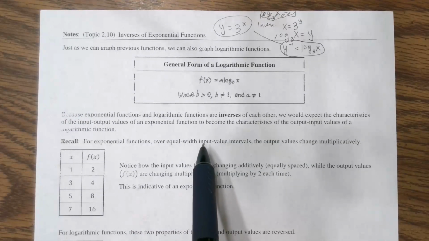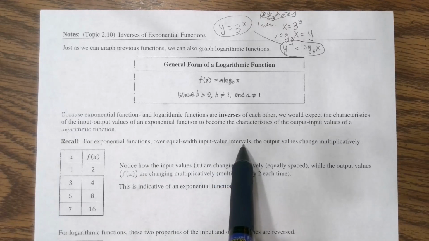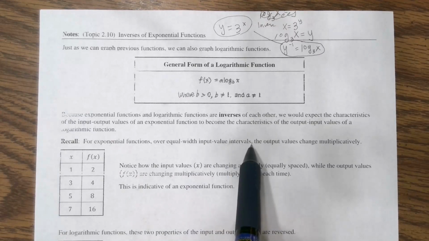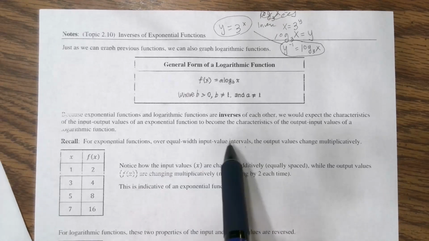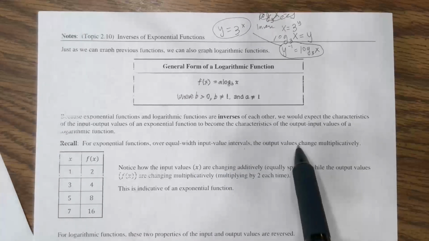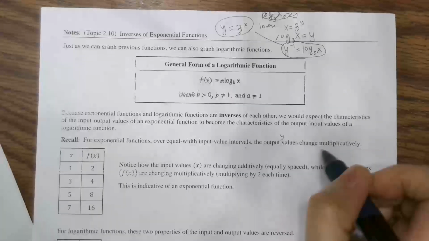So for an exponential function like y is equal to 3 to the x power, with an equal input value interval, that means your x is increasing by the same amount, like 1, 2, 3, 4, 5, or 0, 2, 4, 6, 8, or 1, 4, 7, 10, 13. The output value, y, changes multiplicatively.